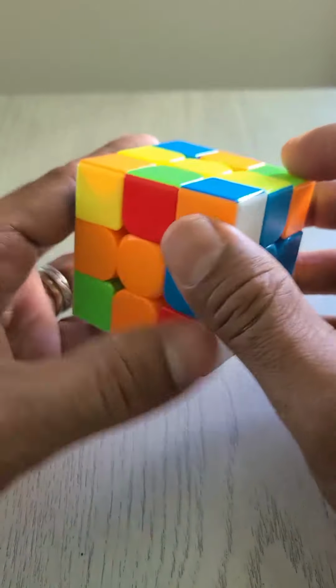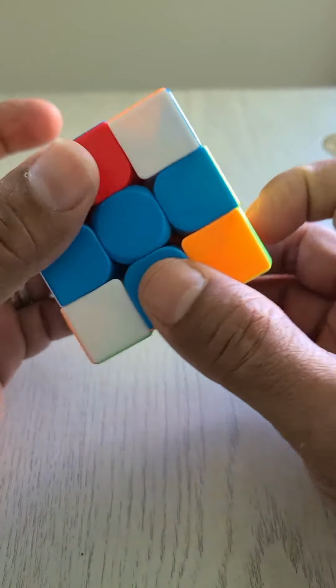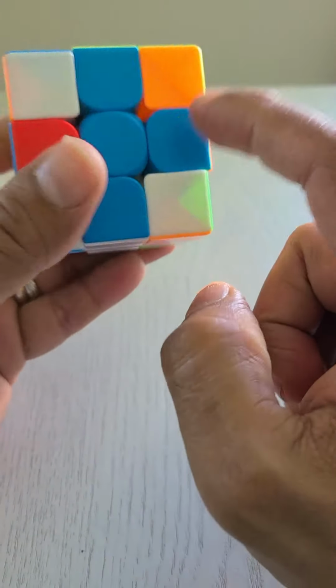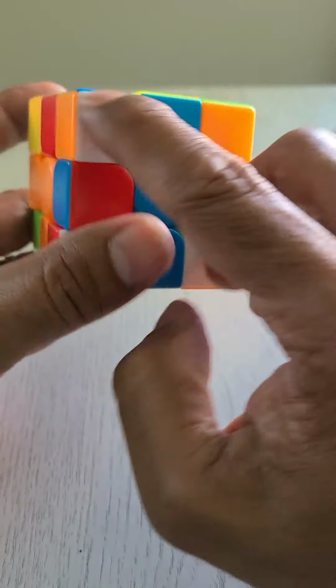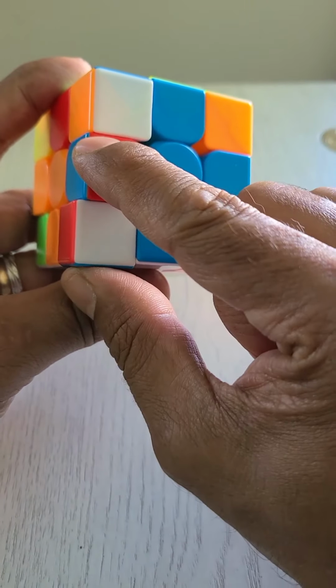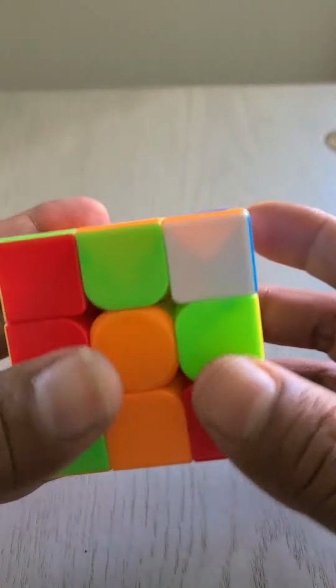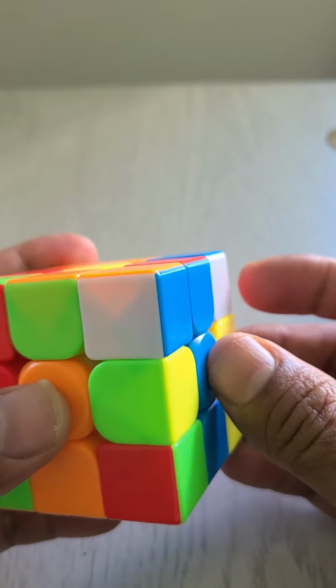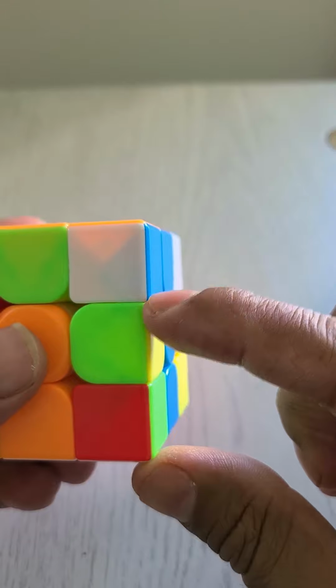What we need to do is, let's assume you have the blue and orange, and these are the two pieces that are going to go here to complete this. So what you actually need to do is get the orange, blue piece, this is the piece where you want to get it.